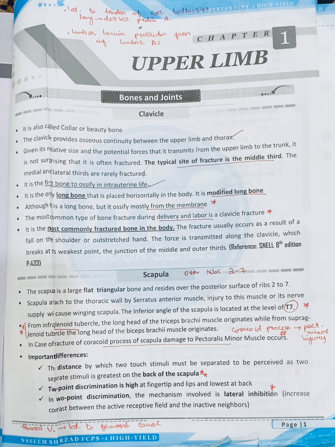The second point is two-point discrimination. If we put two things on the fingertip, you can differentiate them even at a very close distance, because the space on the fingertip is small and discrimination is very high. So two-point discrimination is very high in the fingertips and lips, but very low at the back. This is an MCQ.